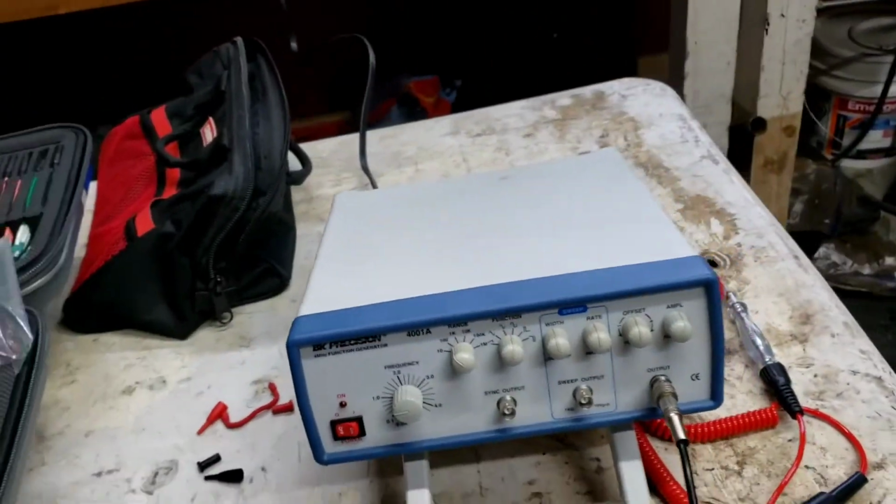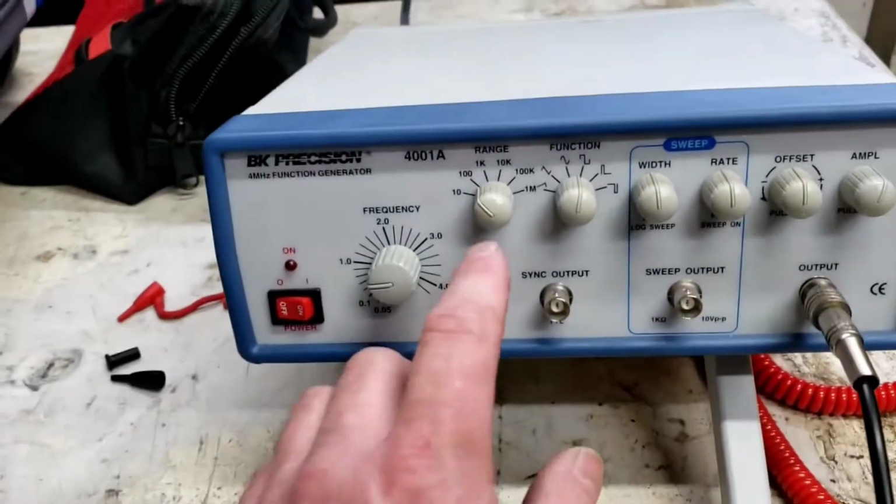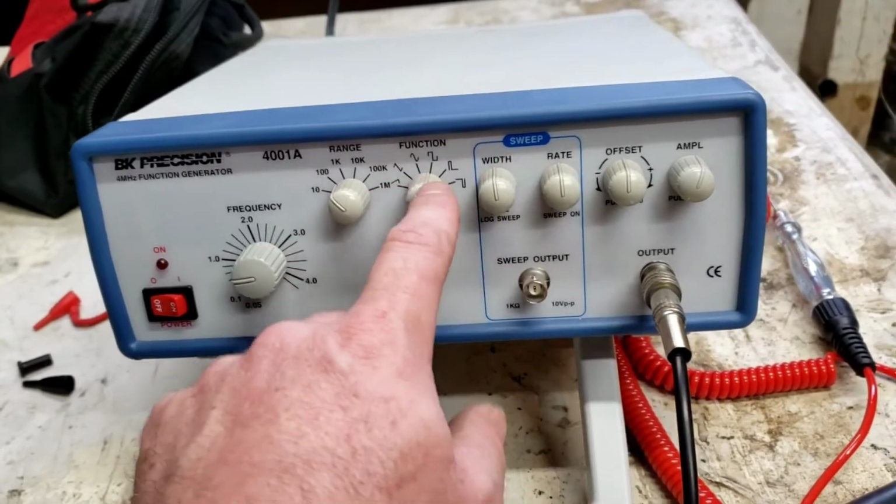But what I'm doing here is using my frequency generator. I want to get the new MaxiSys Ultra scan tool because it has this built into it. But I just got it on a 100 ohm scale. I got a square wave. You can use sine wave, but we're just going to go with a square wave.